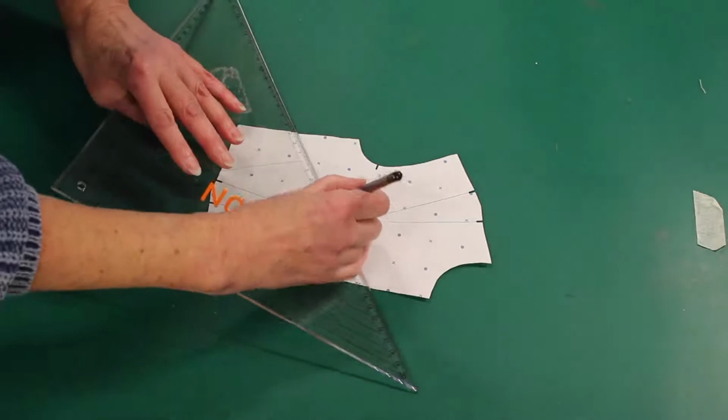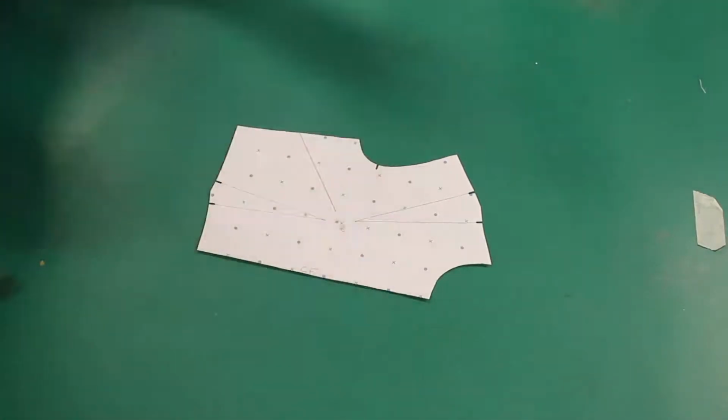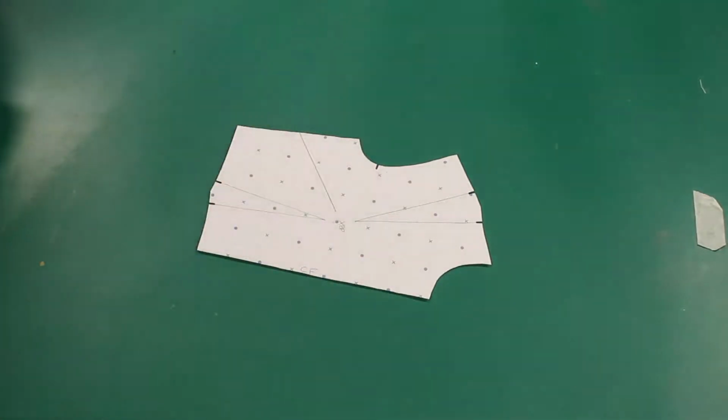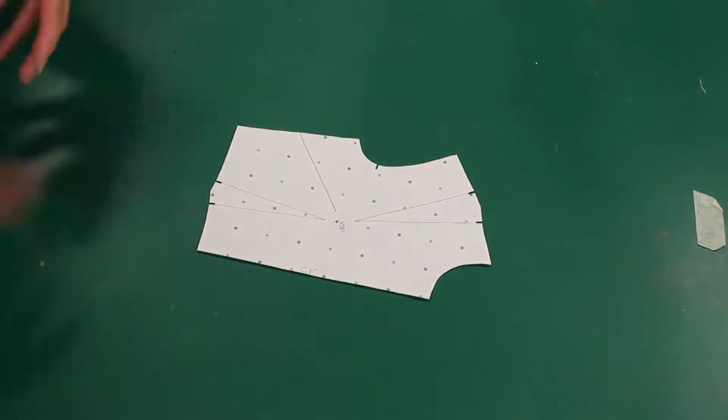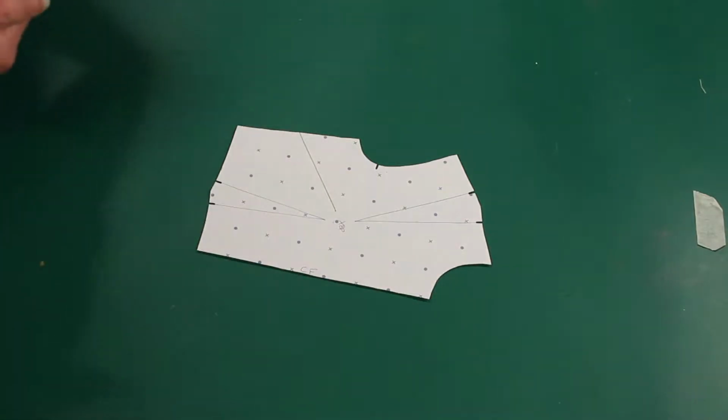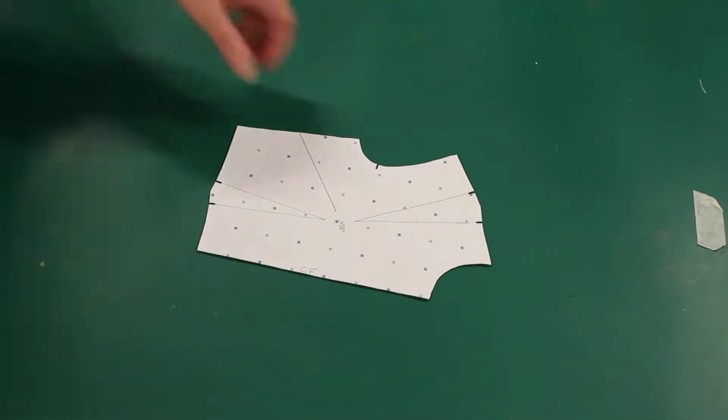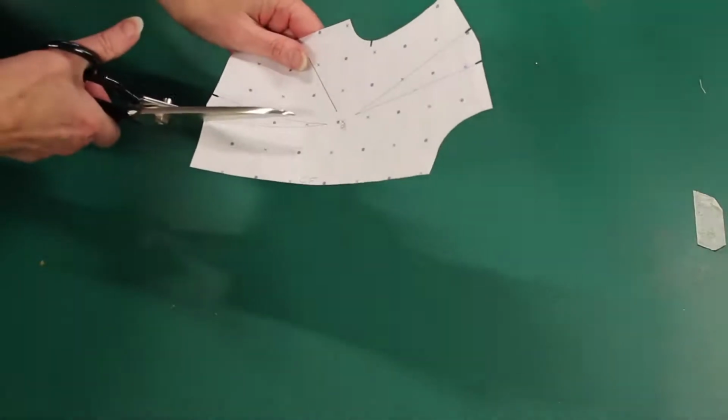So first thing to do is to mark where you want that new dart shape. I want it to come in from the side. So how do I move that? There is a way of doing that flat on the table, drawing round and closing your dart. But I'm going to show it by cutting it, because then you can see what happens.